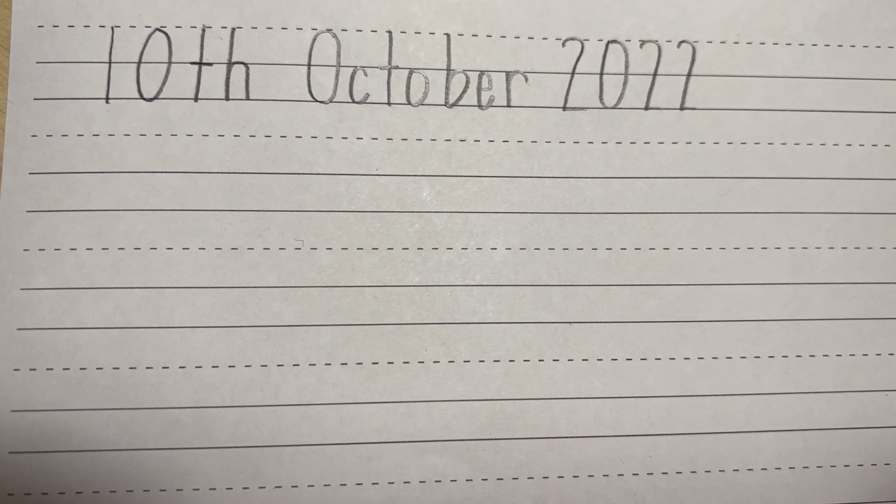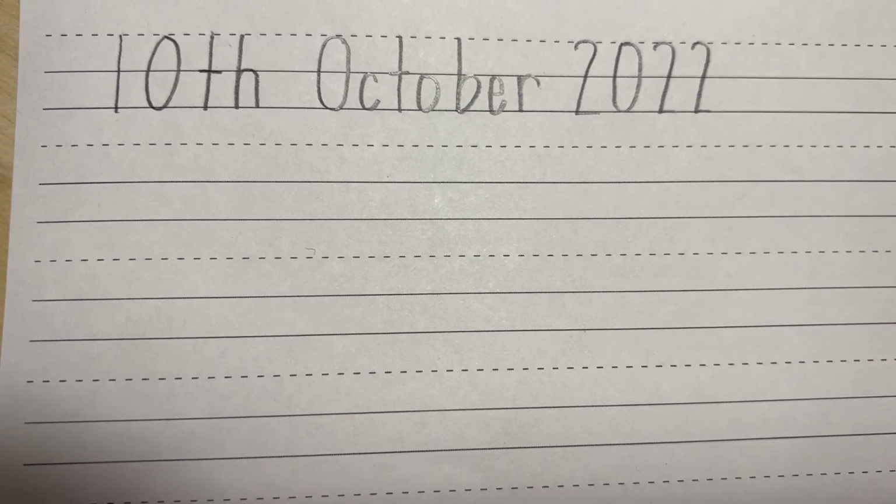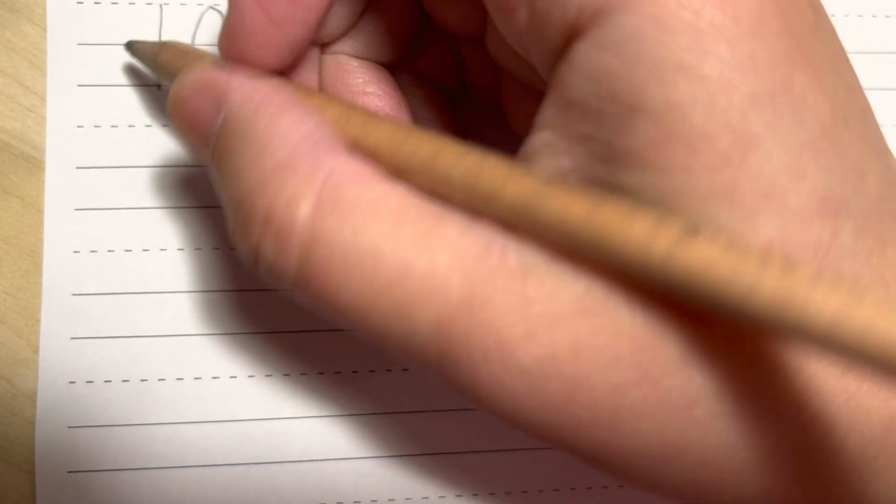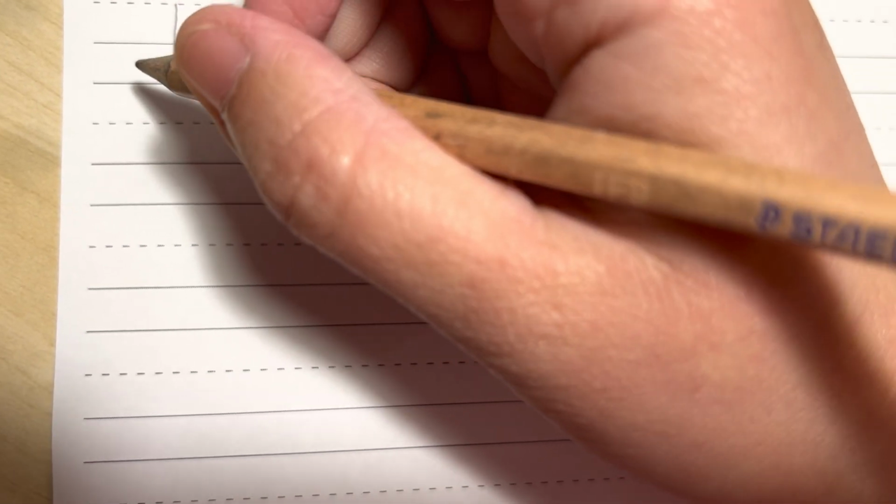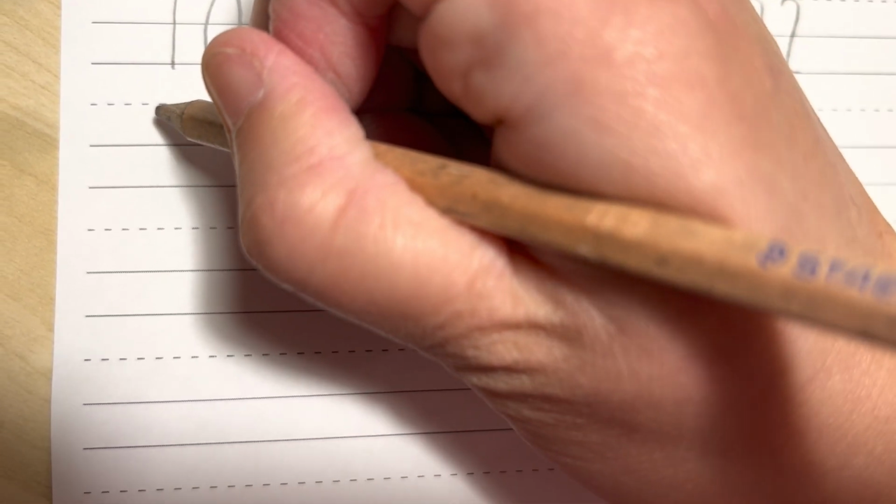Once you've written the date, put your pencil down, watch the board again. We're going to start with the lowercase letters. We're going to start with lowercase f, x, z.